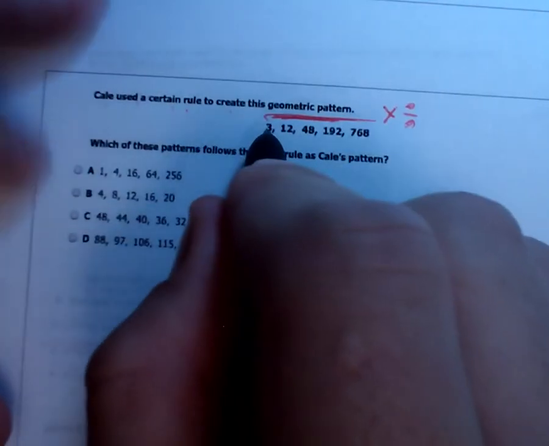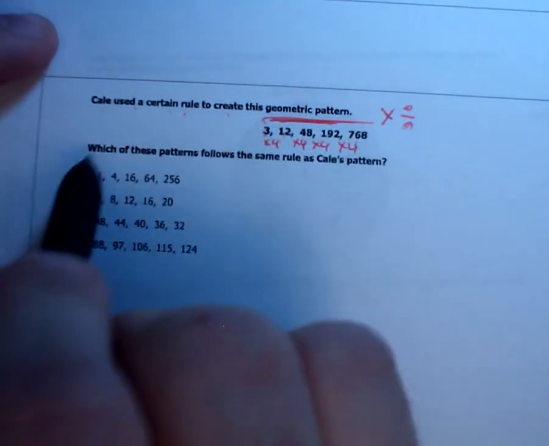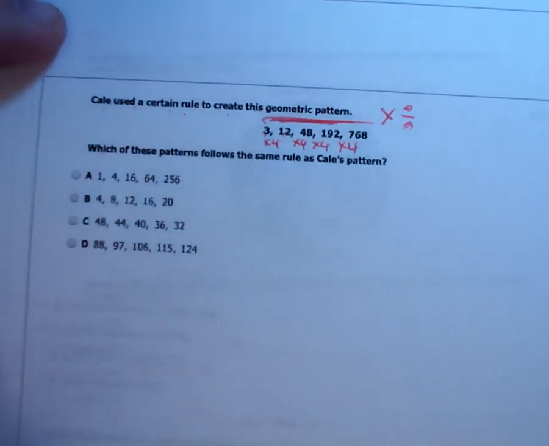All right. So 3 becomes 12. Well, 12 divided by 3 gives you 4. So times 4, times 4, times 4, times 4. And you can check to make sure it works. It does.